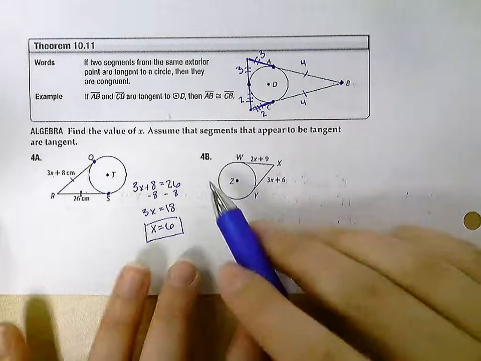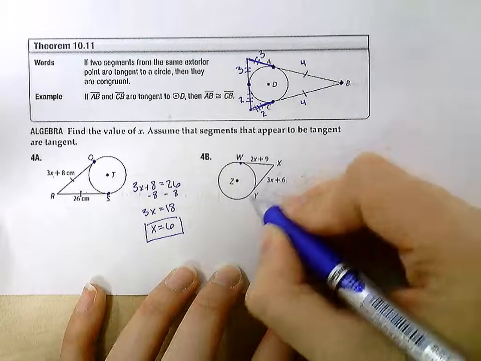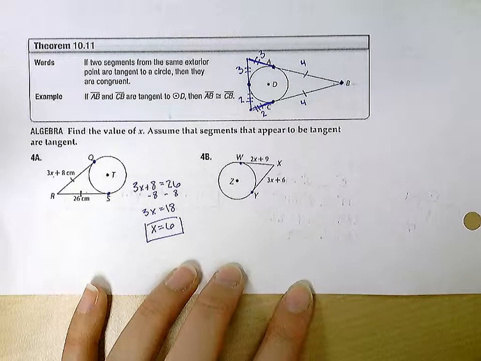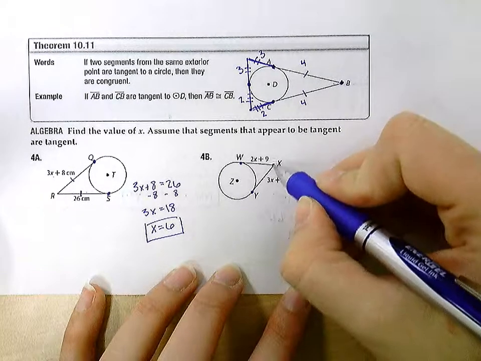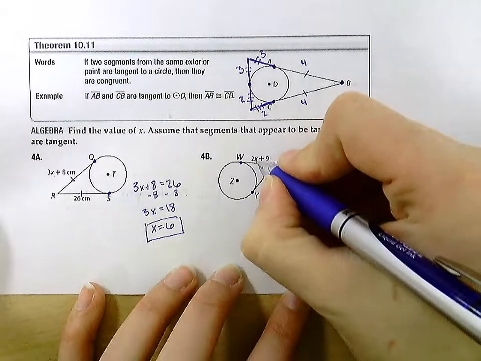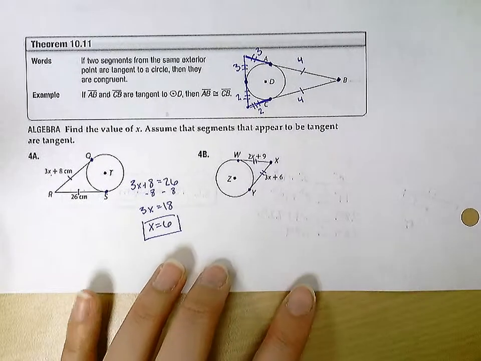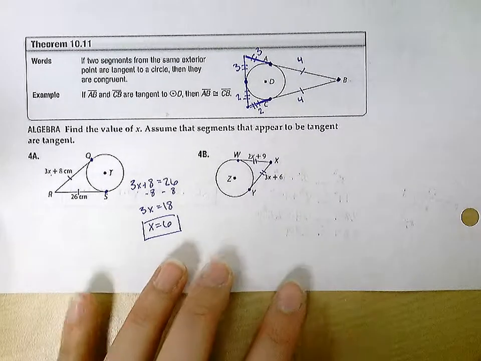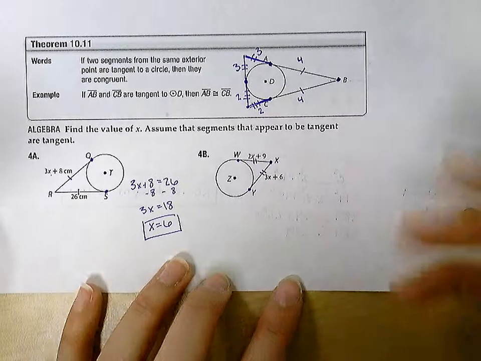Okay, same thing in 4B. W would be a point of tangency. Y would be a point of tangency. Both of those segments intersect at one point outside the circle. Since that is true, those two segments have to be congruent to each other. So I can set their measures equal.